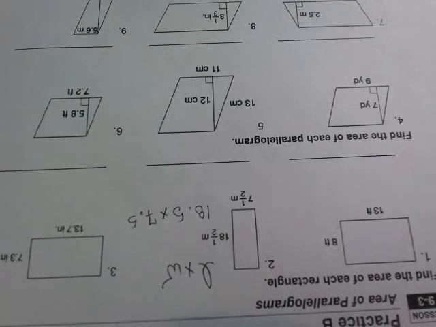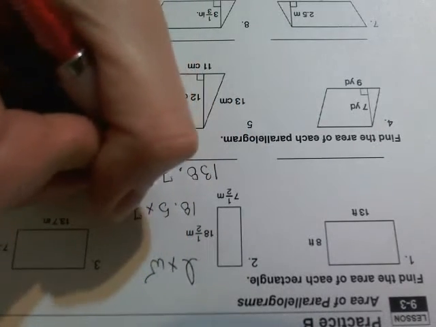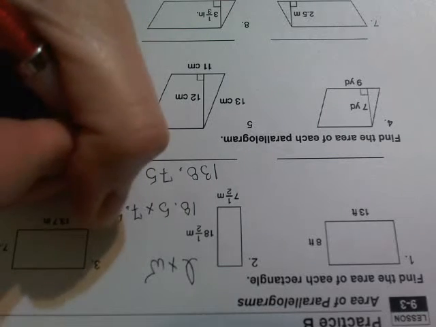And when I go ahead and do that, the solution here is 138.75, and that's going to be meters squared. So the rectangle has an area of 138.75 square meters.